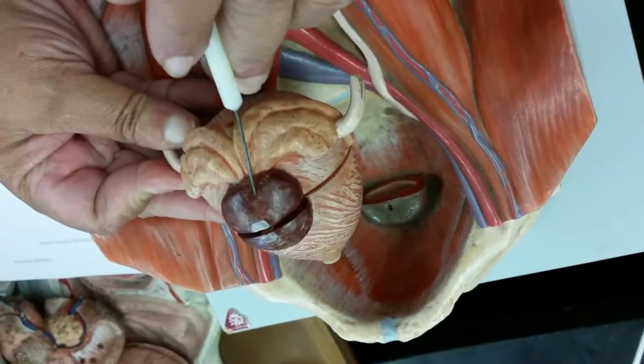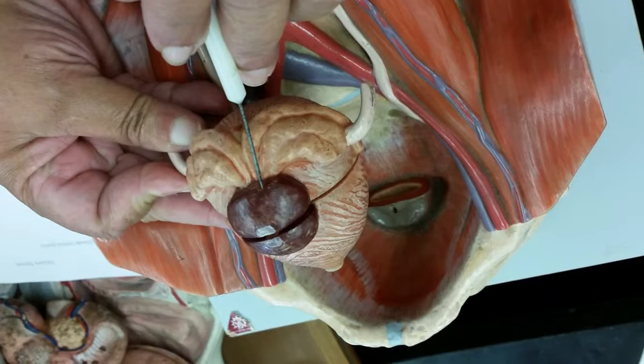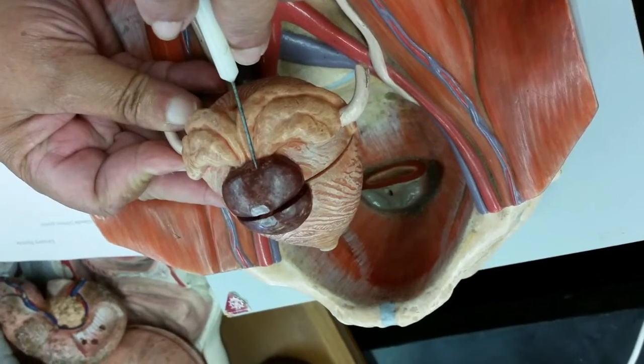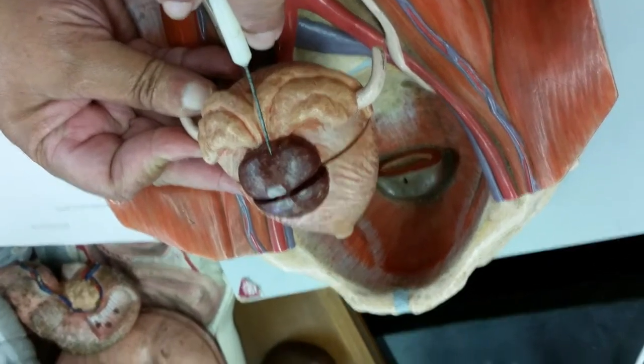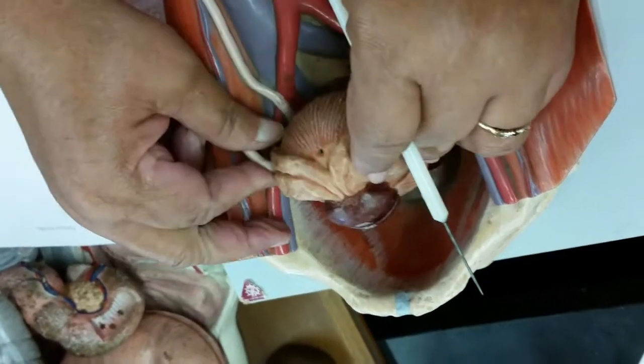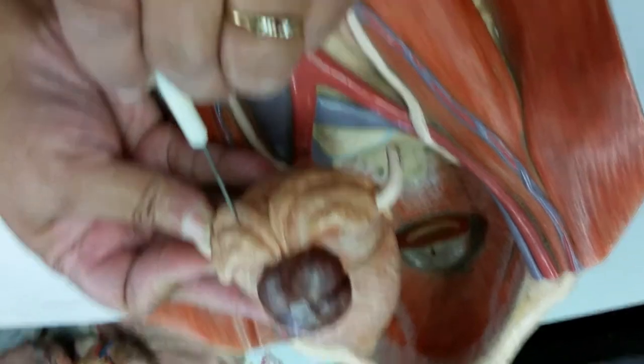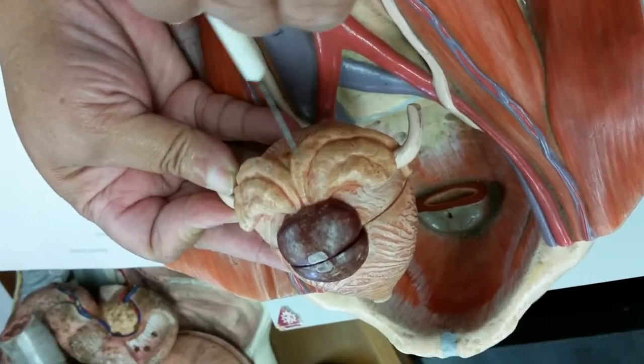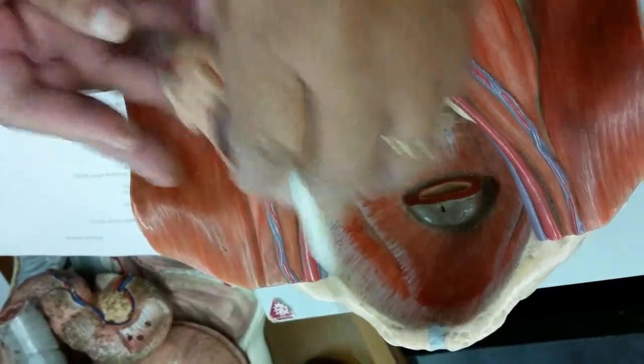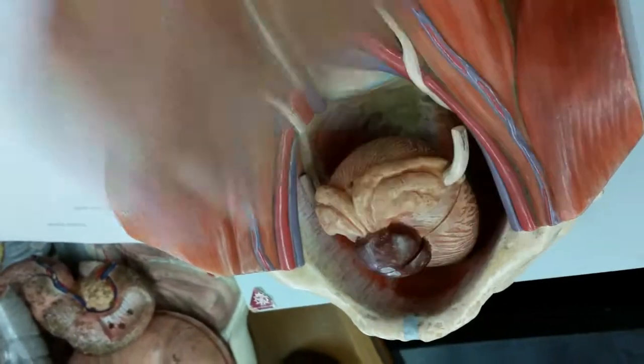So what is this? Don't tell me gonads. This is a prostate gland. So that's why we know that this is a male model. Prostate gland, and these would be what? Seminal vesicles. Seminal vesicles and the prostate gland. So that's why we know it's a male model.